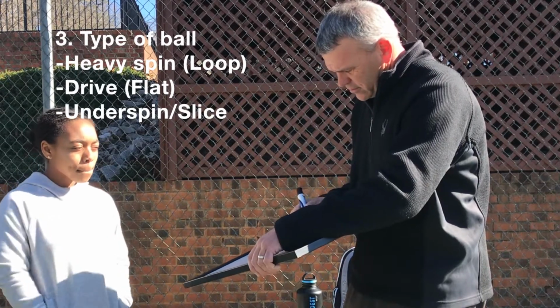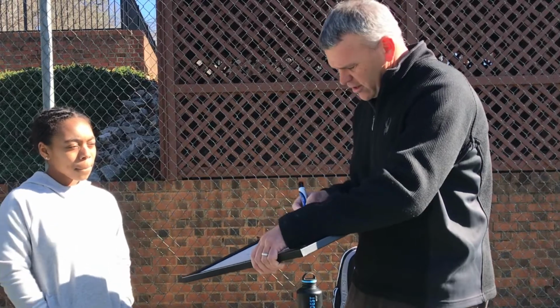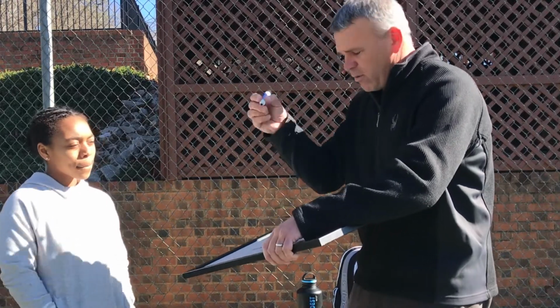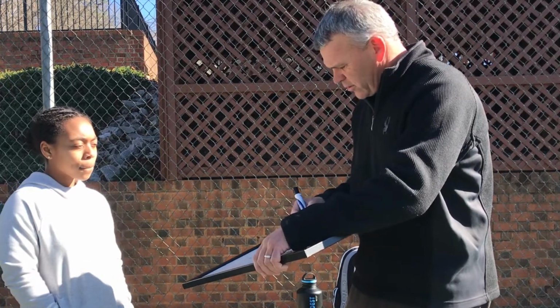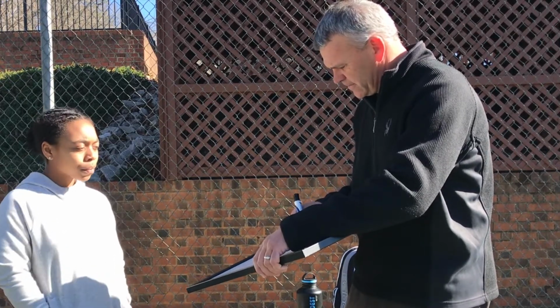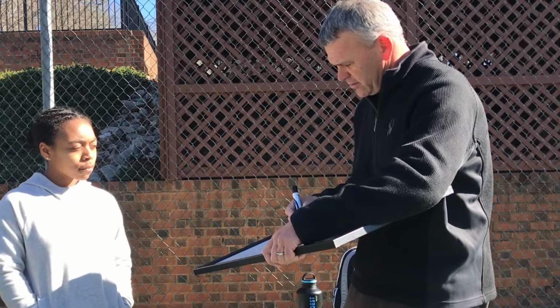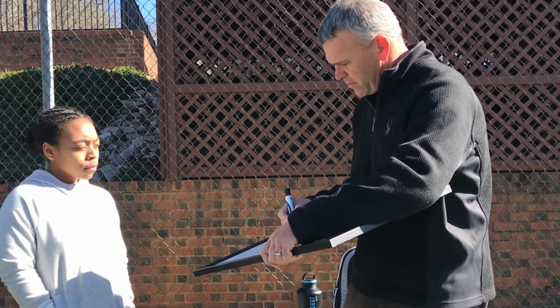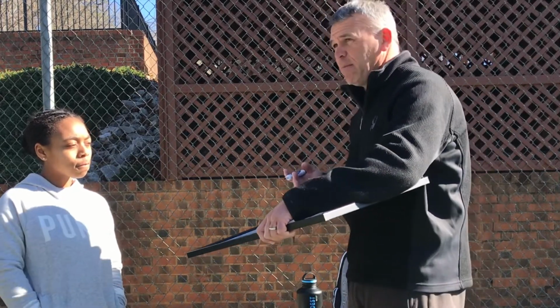Type of ball. Okay, so this is the warm up here. When you hit them a ball, what do they hit back? Do they hit a loopy ball? Or do they hit a drive? What type of spin maybe they hit? Did they hit heavy spin in warm up? Or do they hit more flat? So, type of ball they hit.